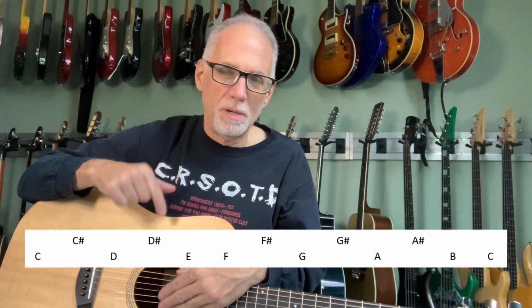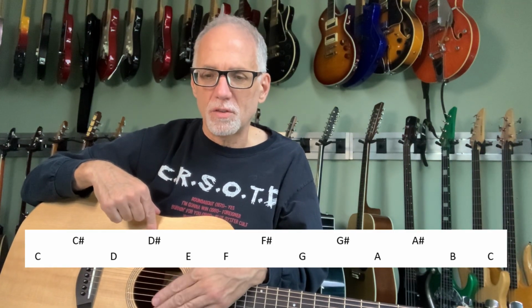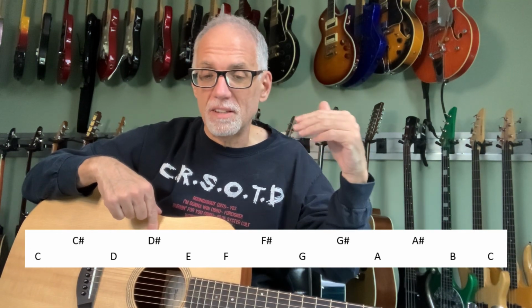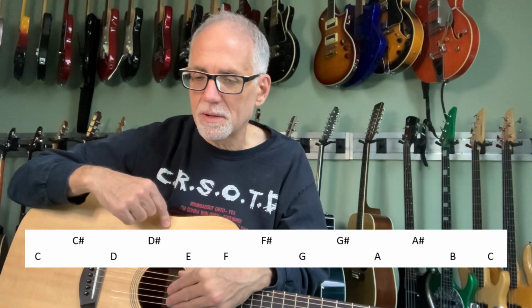If you know the piano, you'll recognize that the letters that don't have sharps on them are the white keys on the piano, and the ones that are on the higher line here, the C sharp and D sharp, all the sharps, those are the black keys on the piano. And that's another reason why I laid it out like this, because that corresponds to the piano for those of you who are used to the piano, okay?